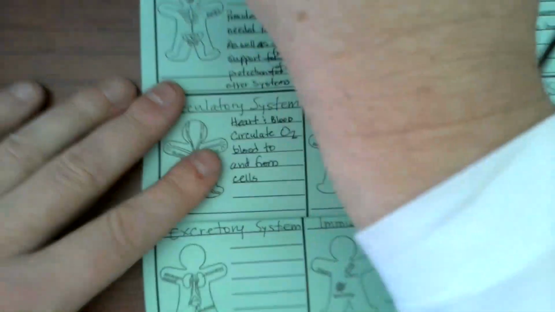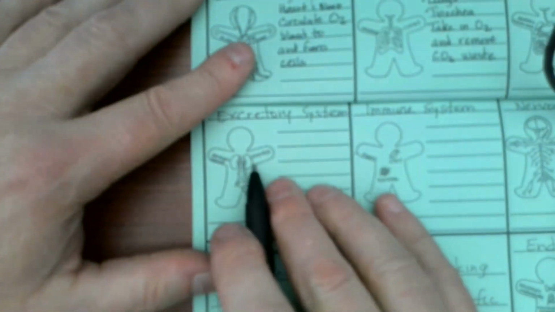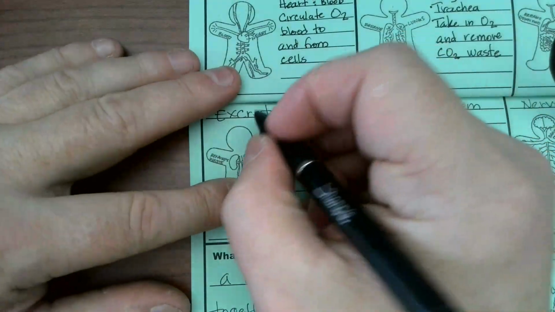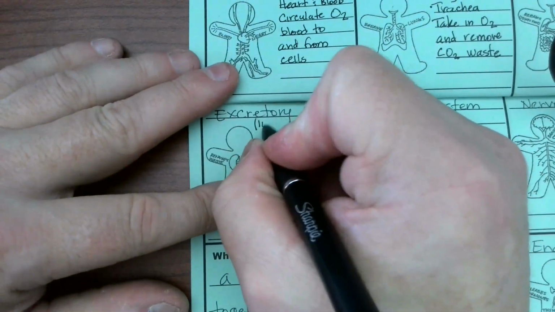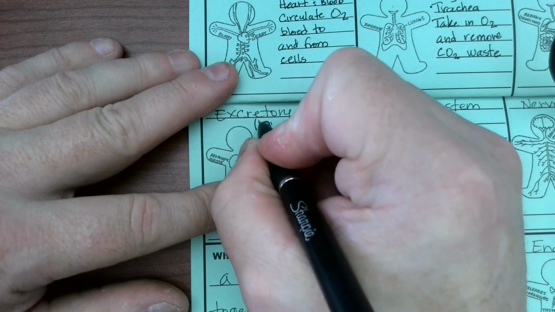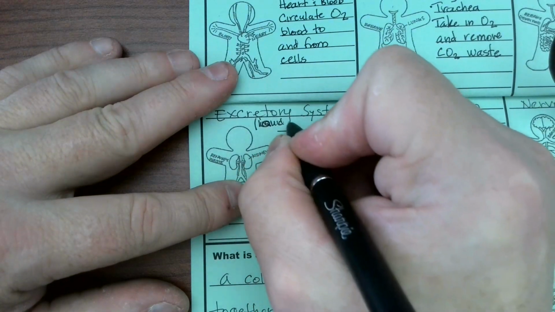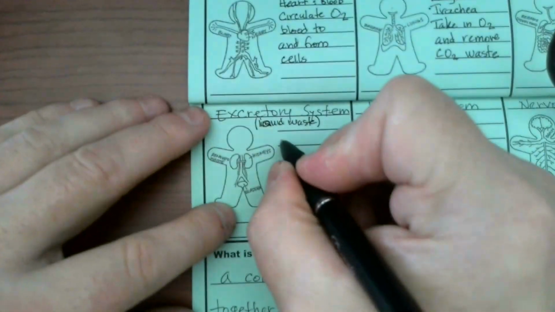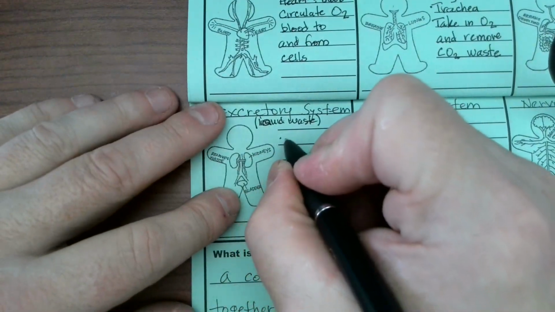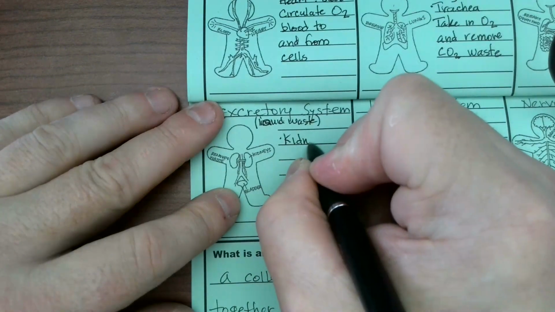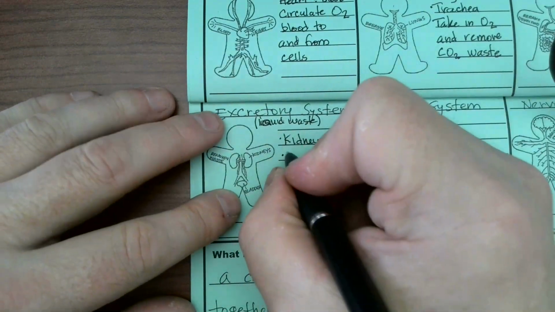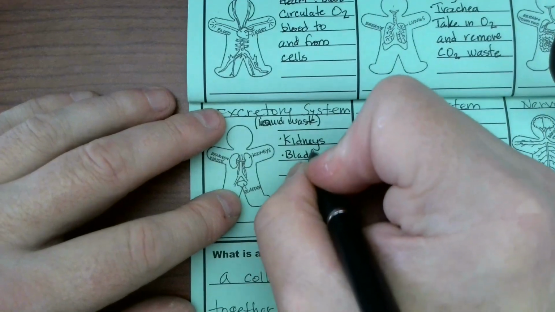Okay, and that's where we're to the excretory system. Okay, this is the system that gets rid of liquid waste. Okay, so it's kind of important that we reference that we're getting rid of the liquid waste. Okay, the organs, they're listed here, right? We've got the kidneys. We could use the bladder. That would be one that would certainly work.